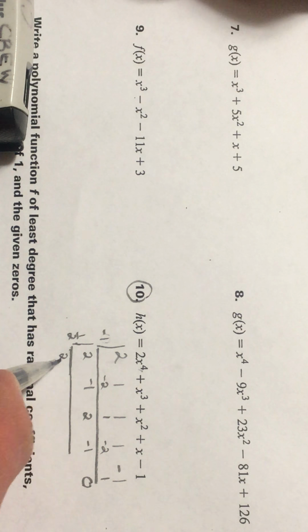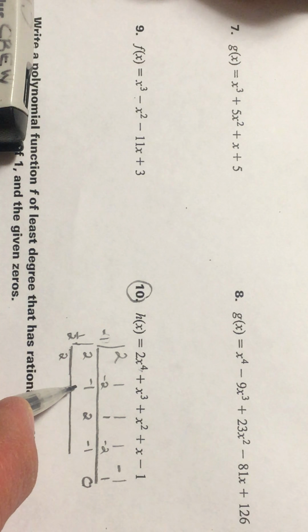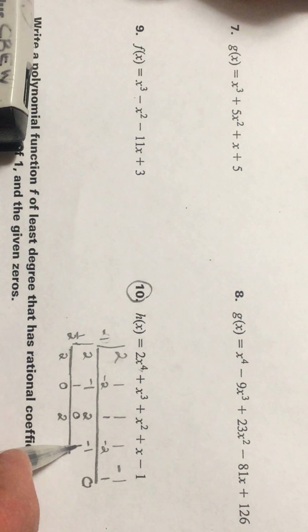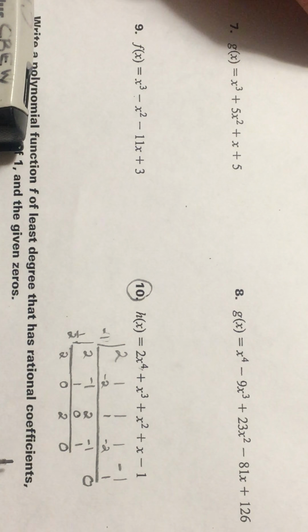Okay. So bring down the leading coefficient. Half of 2 is 1. When I add that, that's 0. Multiply that, that's 0. Add it. Half of 2 is 1. There's my remainder of 0.